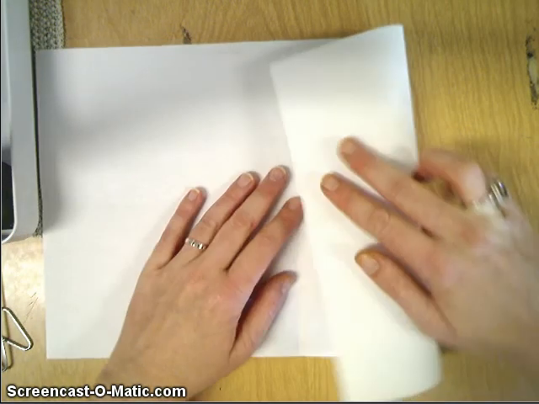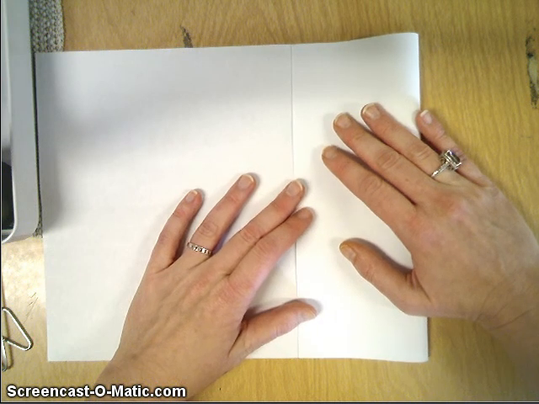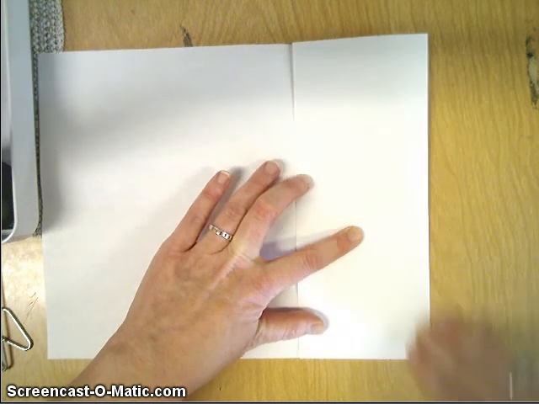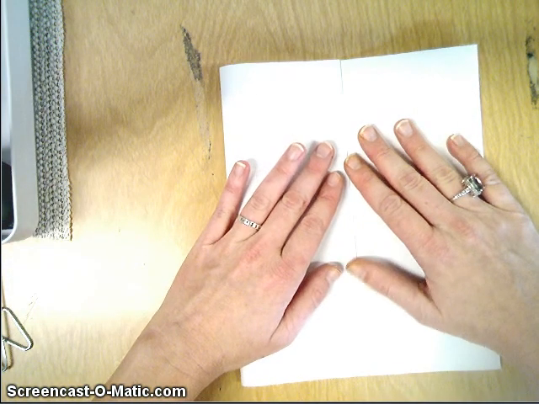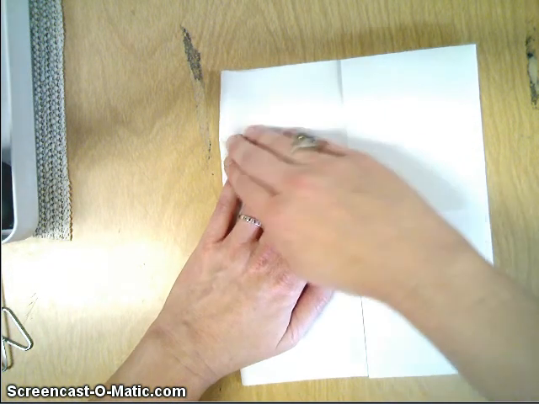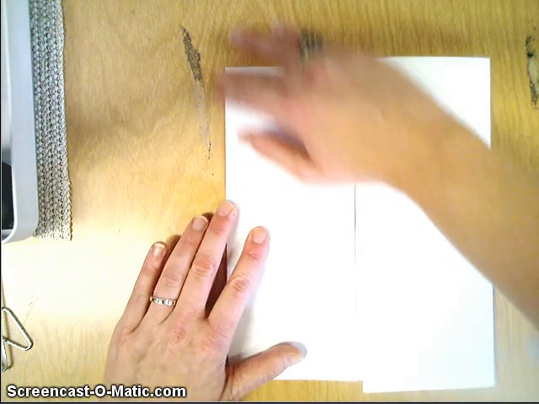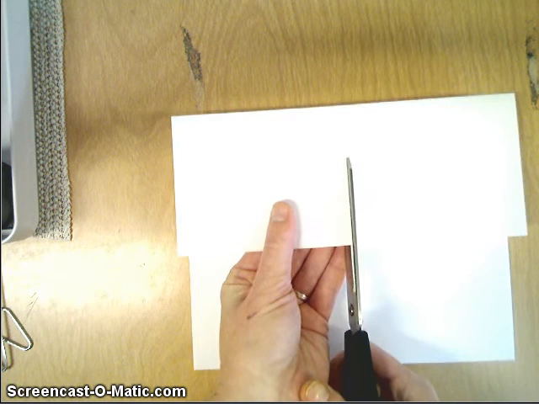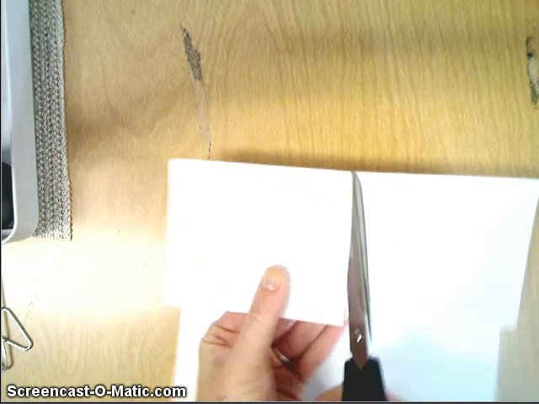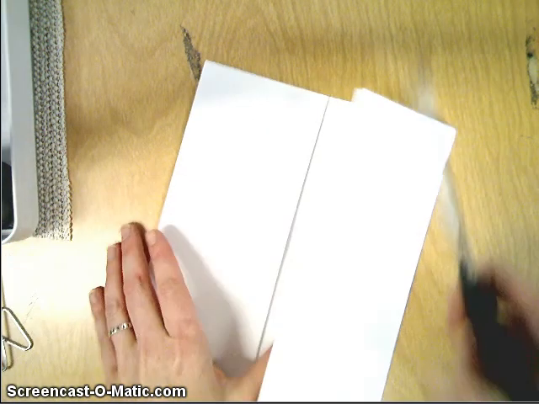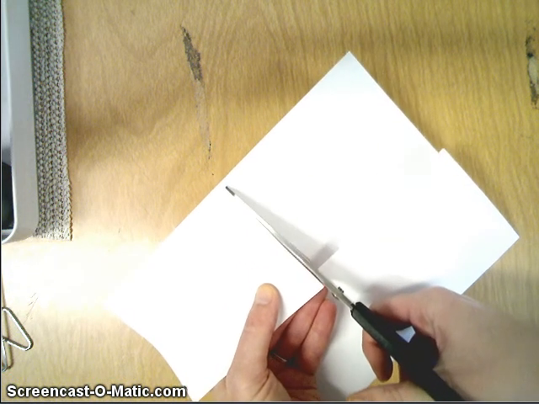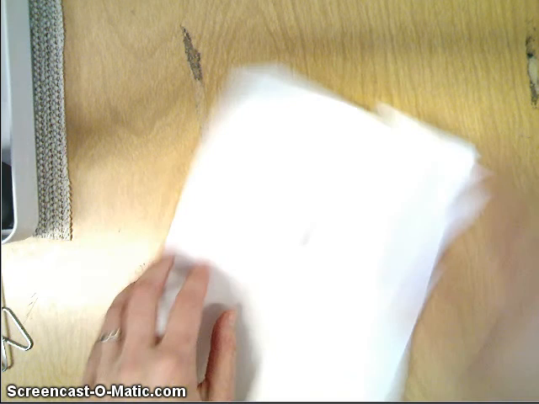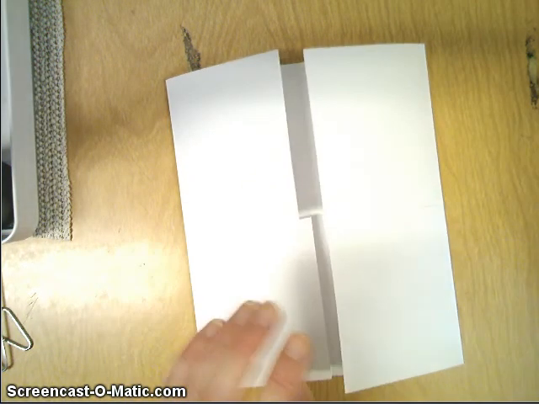Then we're going to fold our ends to the middle to where this crease is that we just made. Then we're going to take a pair of scissors and we're going to cut to the first crease right there. And you can cut along this crease to there. That makes us 4 doors.